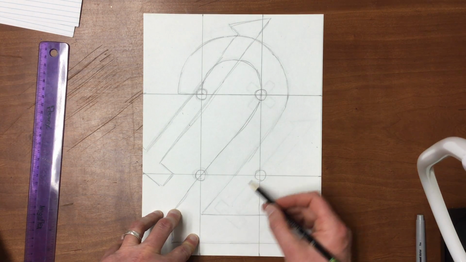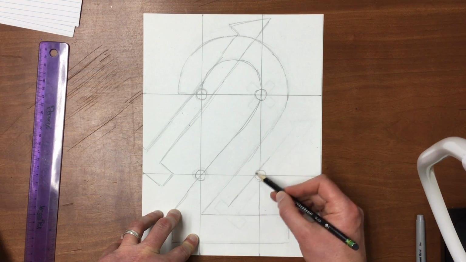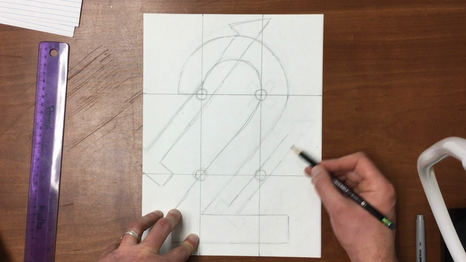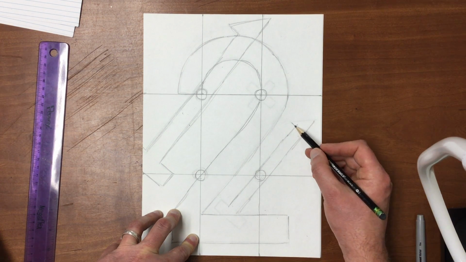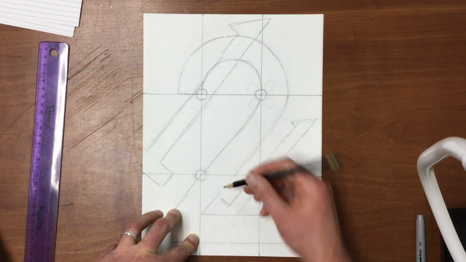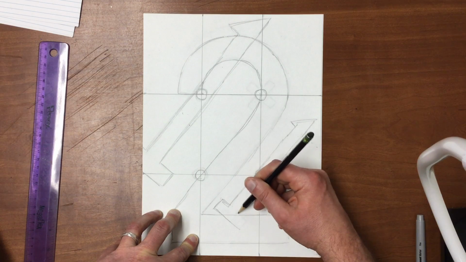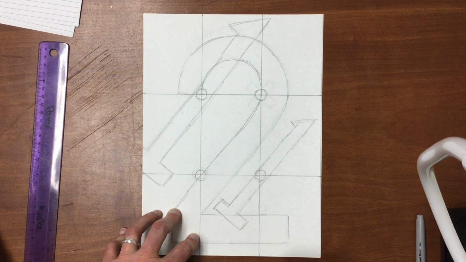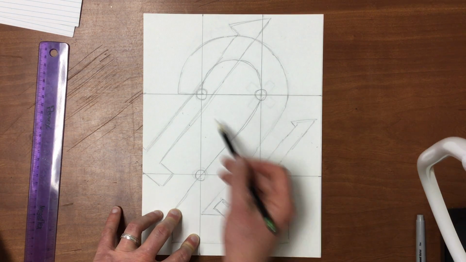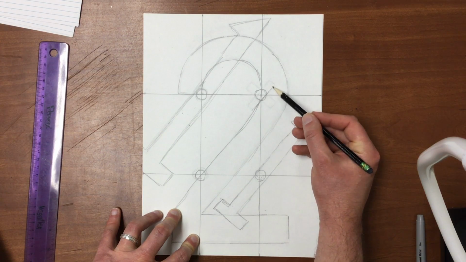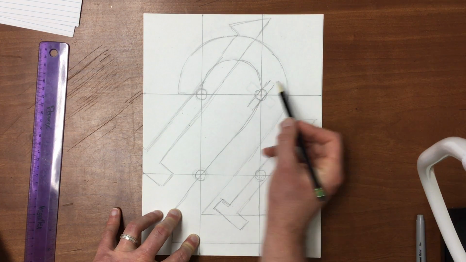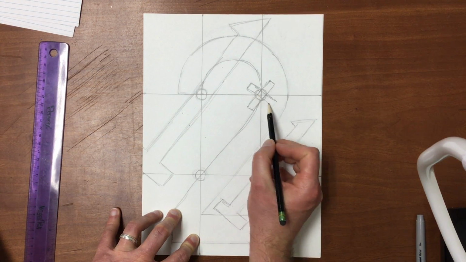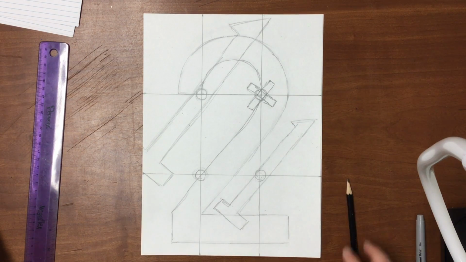Down here, I'm going to do the same thing. I'm going to put my other 1 right on here. Okay, this one is not going to be centered. It's going to go a little bit farther up, but I'm going to sketch it in there. Okay, so I've got my 1. Now I need the plus sign in the middle between these two, and I'm going to line it up here. I'm going to draw my plus sign, just like this. Okay, so that is step number 1 to this artwork.